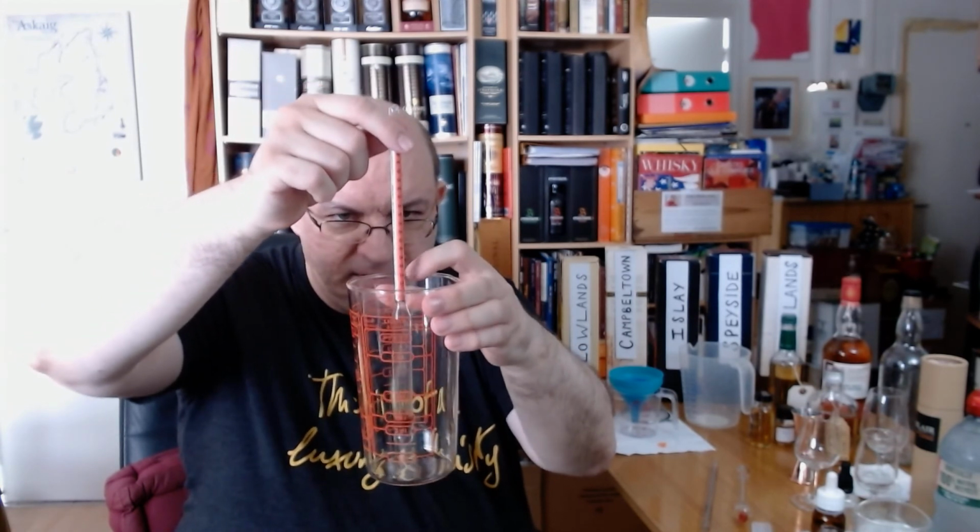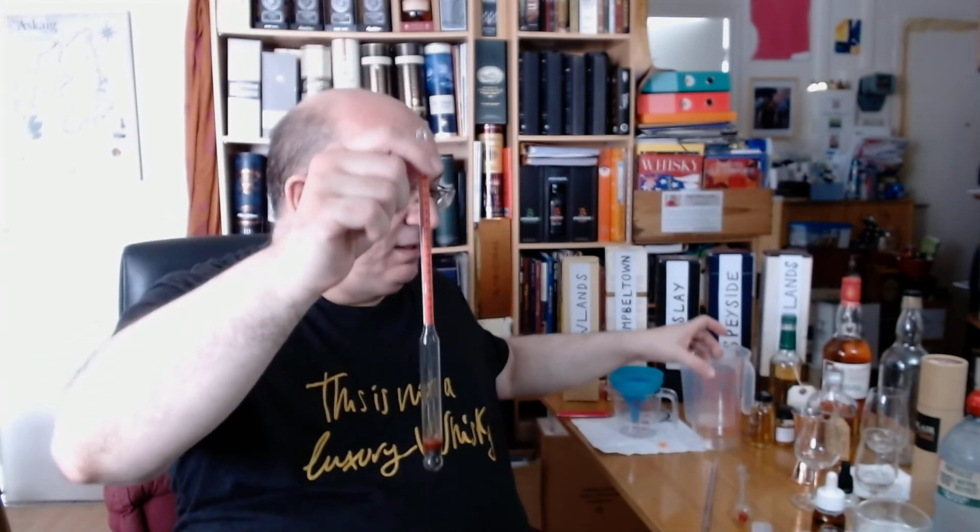Basically you put it in there and you let it float, and at the horizon where it floats you will have the exact ABV. Yeah, so it uses the principle of the Gay-Lussac graduation from 0 to 100, and one mark is 1 alcohol degree.